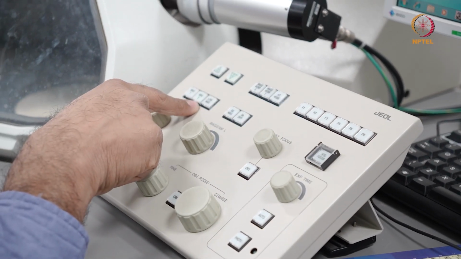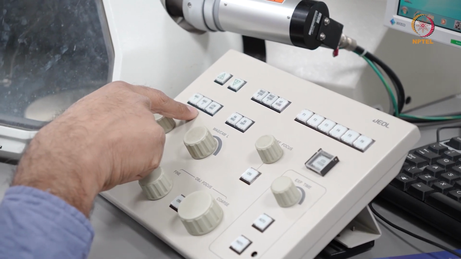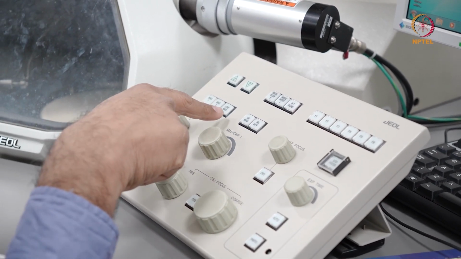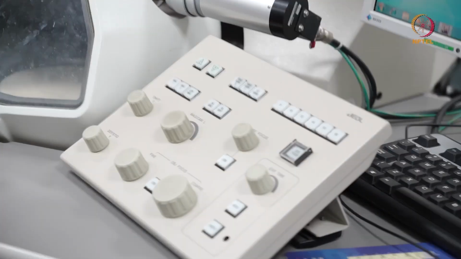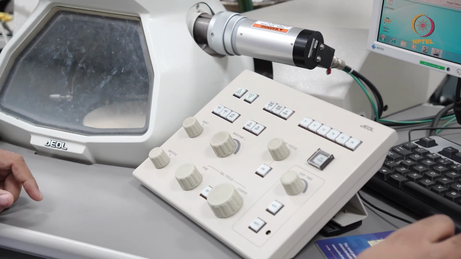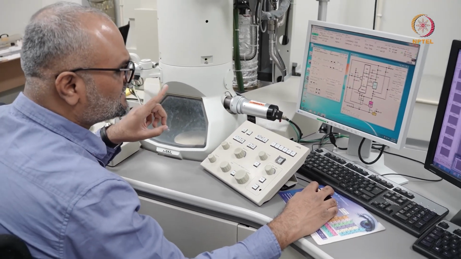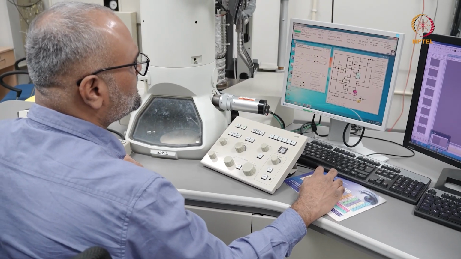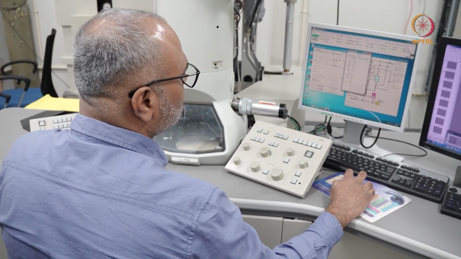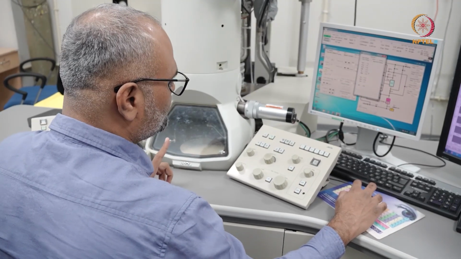Both of them mean the same. This is essentially two different memories to save your previously used magnification. If I switch to low mag mode, this is also similar to the Lorentz mode. This Lorentz mode is only in particular for the JEOL microscope. You can see that the lens voltage of the objective lens goes off.